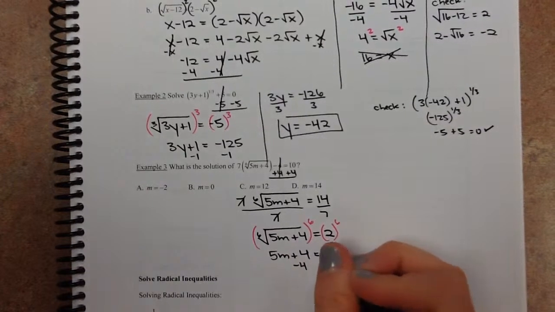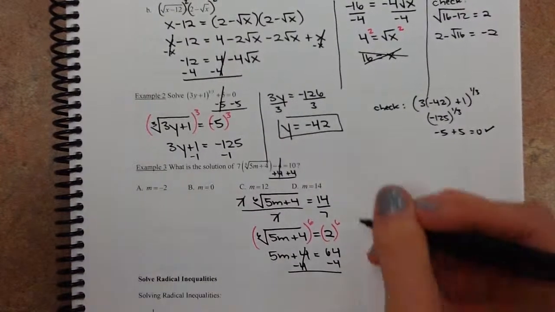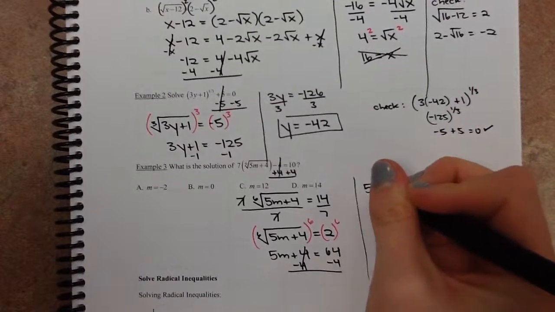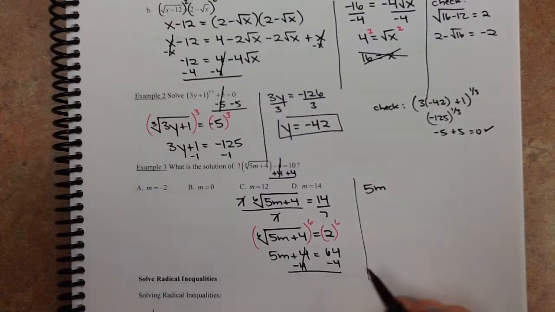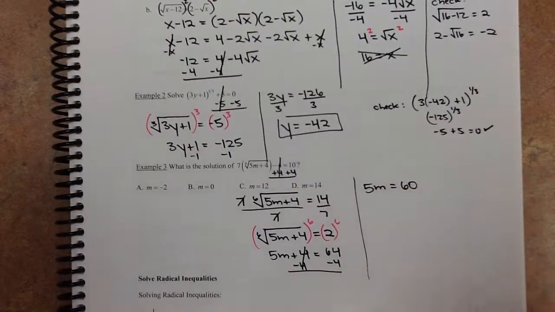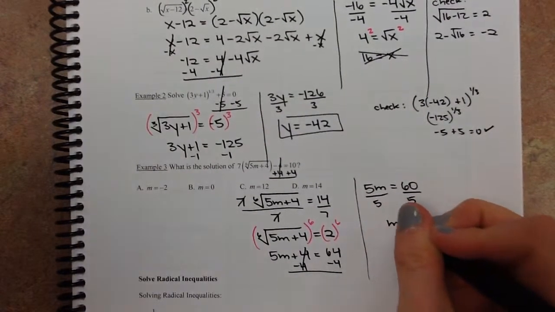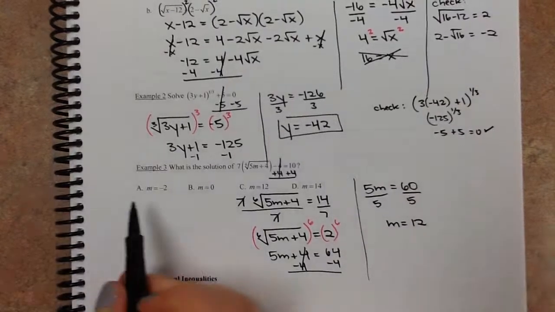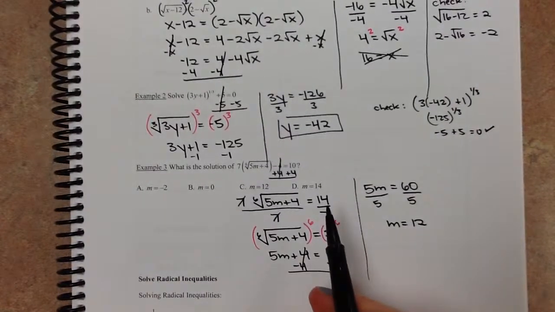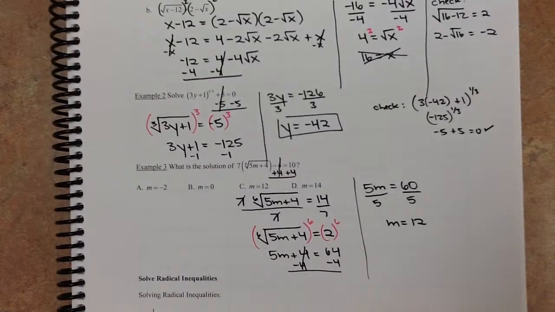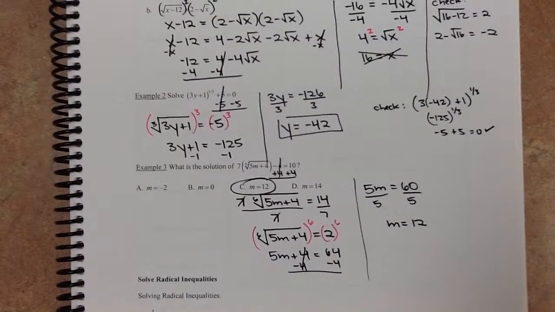Okay, so now I just solve. Subtract 4 from both sides. I'm going to move my work up here. I've just got a 5m on the left-hand side equals 60 on the right. And divide both sides by 5. I end up with m equals 12. So that is one of my options here. Since none of my multiple choice options say no solution, that means we can be confident that the 12 actually does work out.